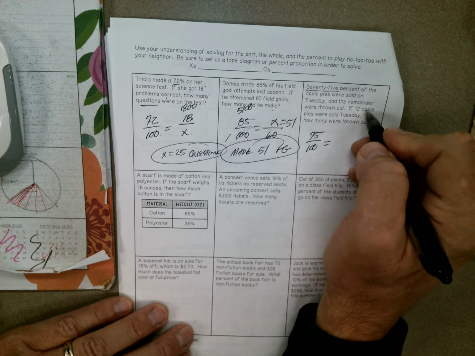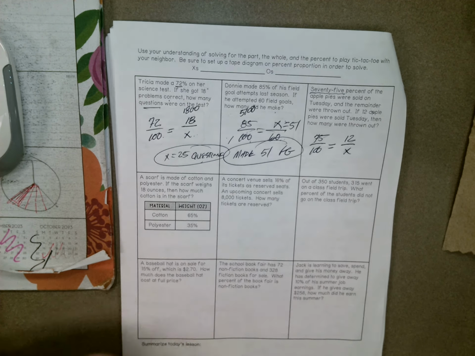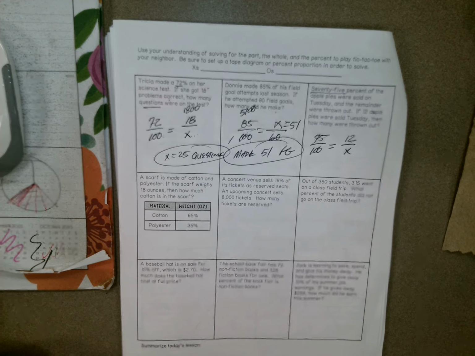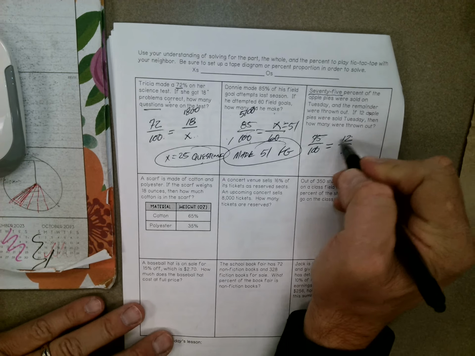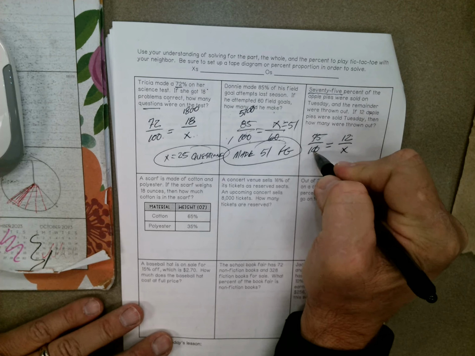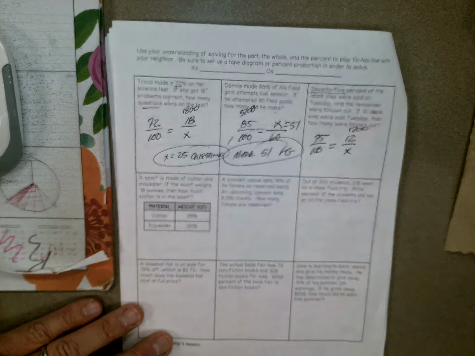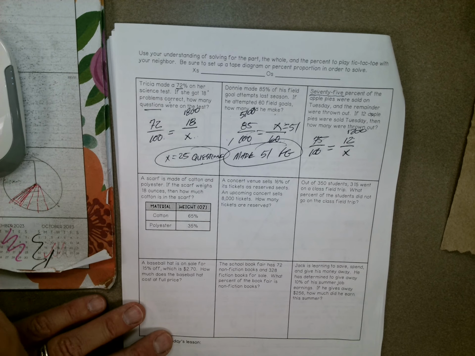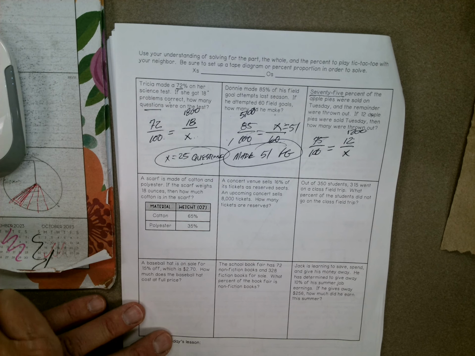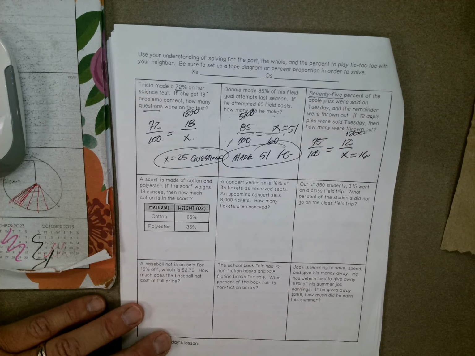That tells me that 12 is 75% of some number, right? Then how many were thrown out? So 12 times 100 is 1,200. 1,200 divided by 75 is 16. So 16 was the total made.